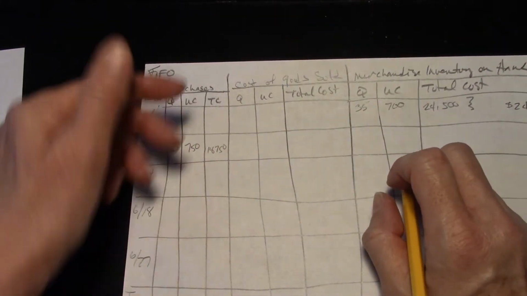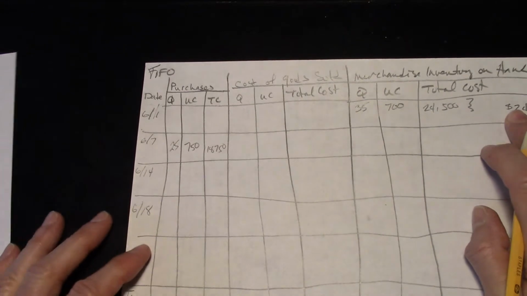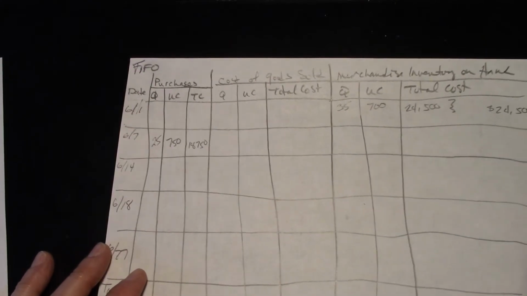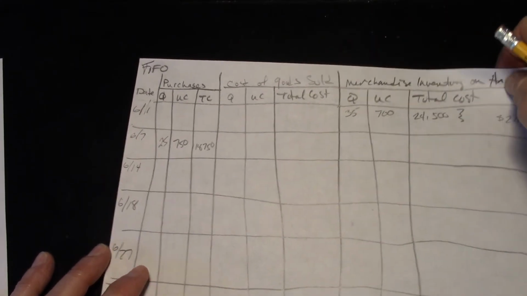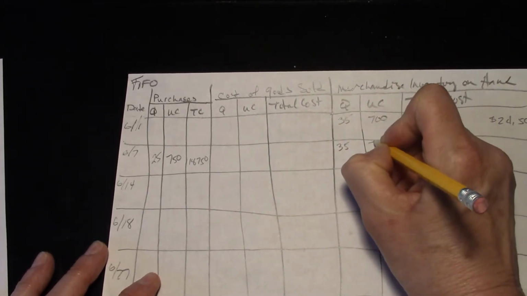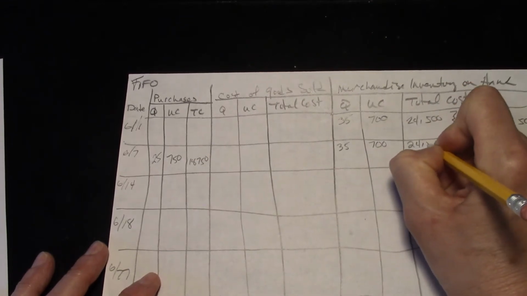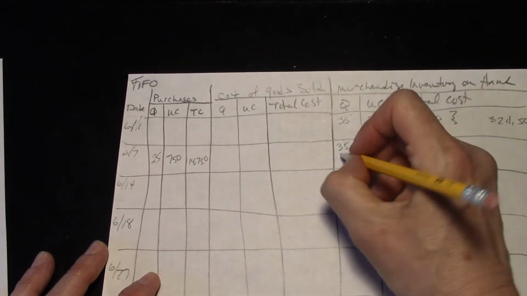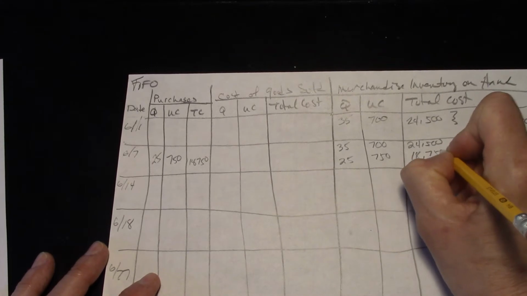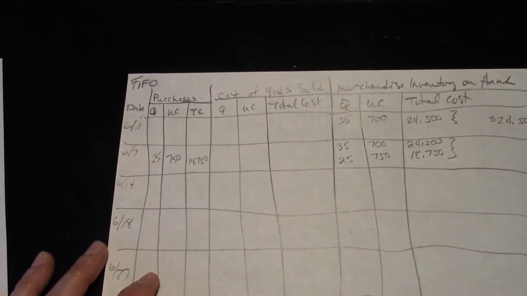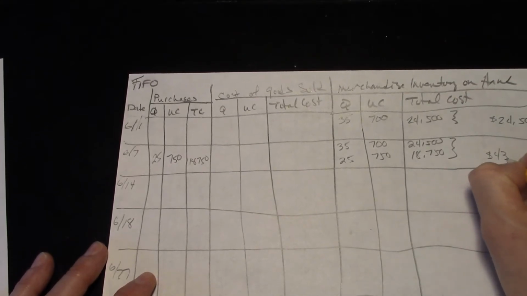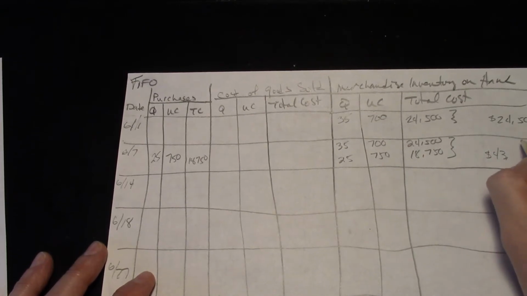Now, every time we purchase or sell, we have to update our inventory, right? Because this is our merchandise on hand, but now we've bought some more. It's important to keep it in order, because we're going to go first in, first out. So I've got 35 at 700 is 24,500, and now my new 25 at 750 is 18,750, and if I add those together, that is equal to 43,250.